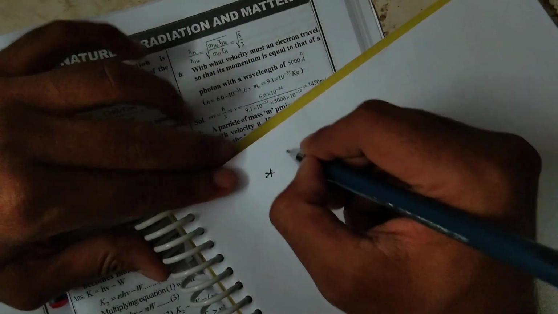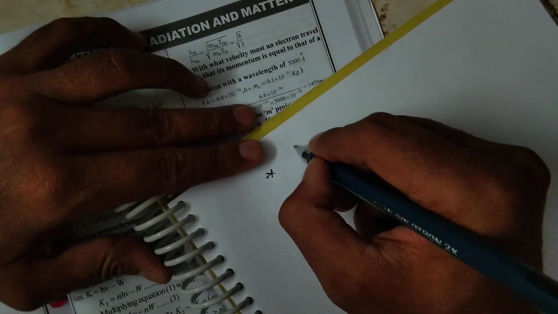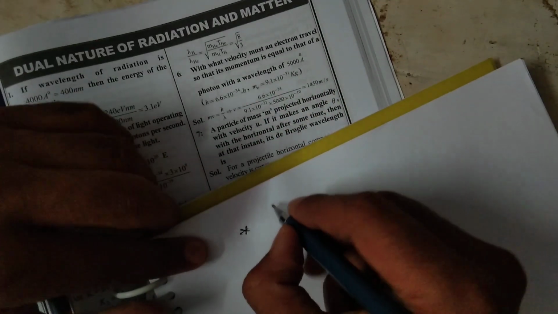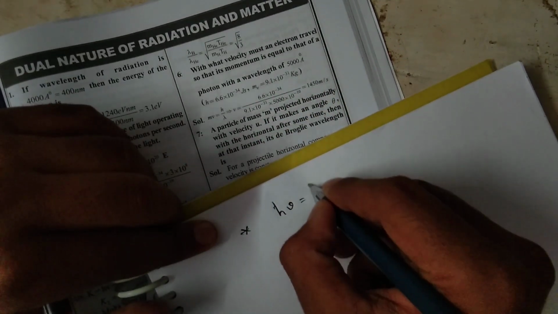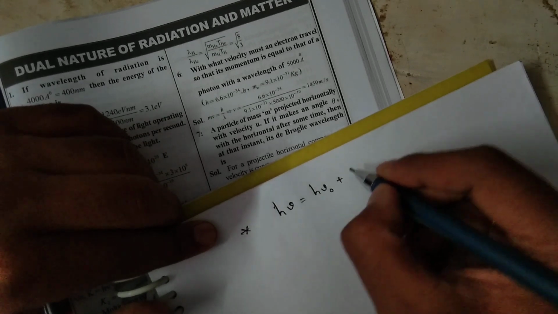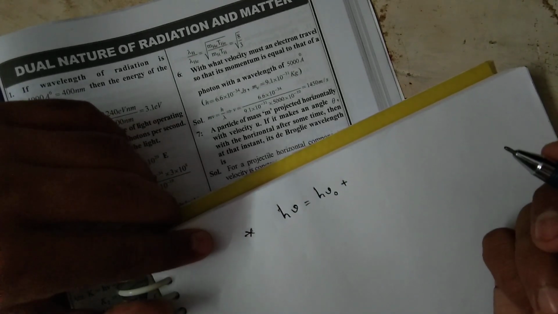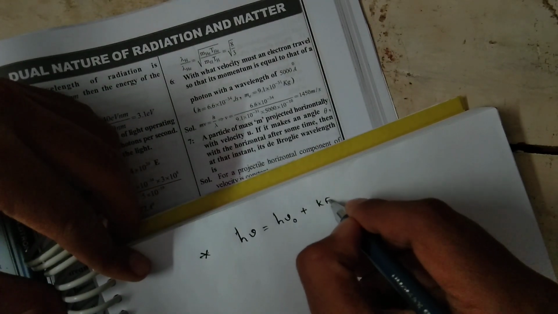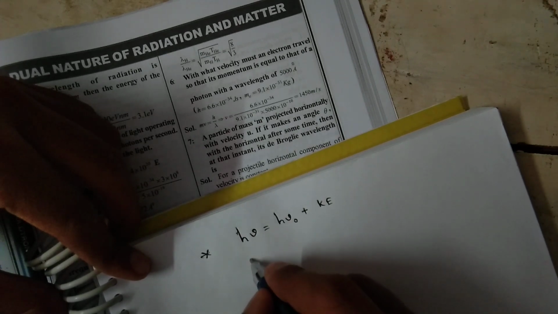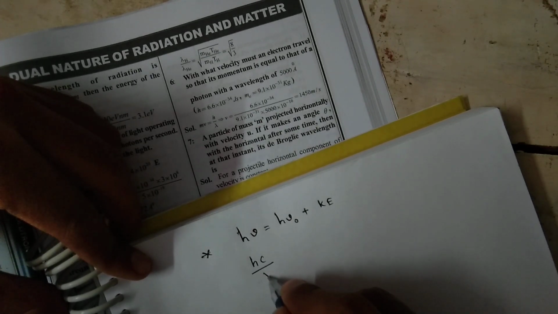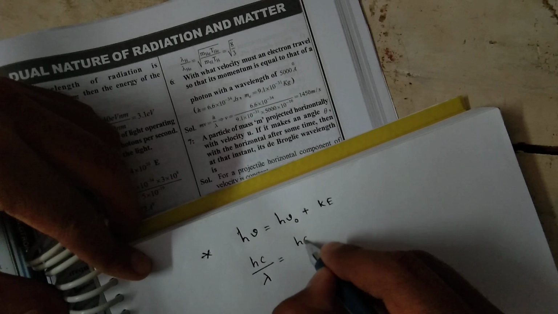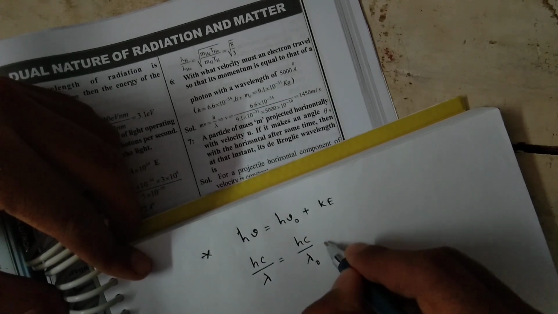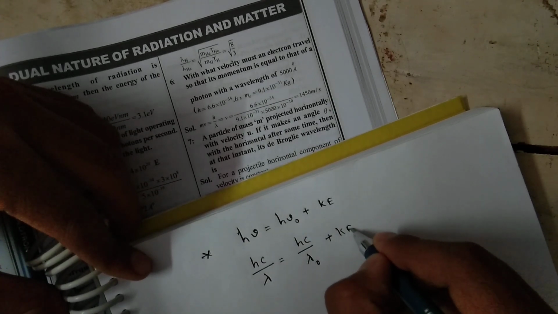As you know, the same formula once again I am taking here. H nu is equal to H nu naught plus KE. H nu is nothing but Hc by lambda, and H nu naught is Hc by lambda naught, plus KE.